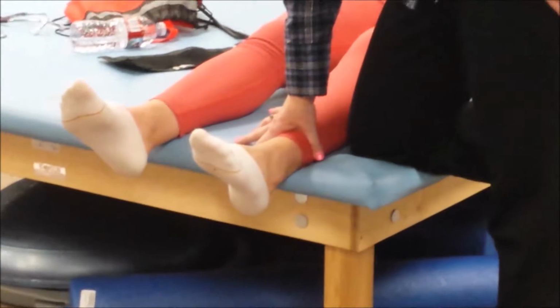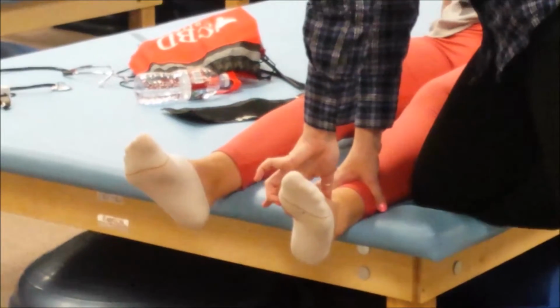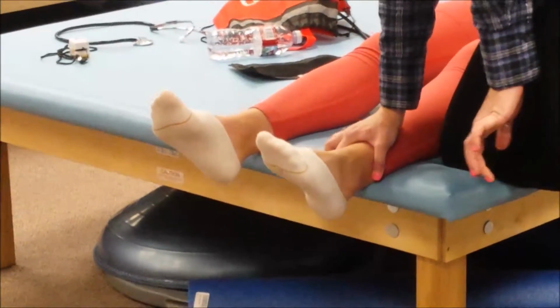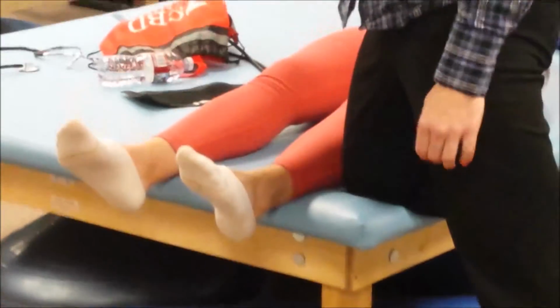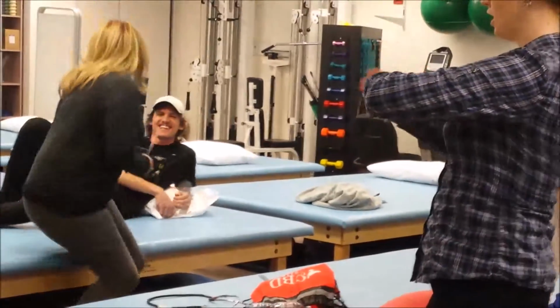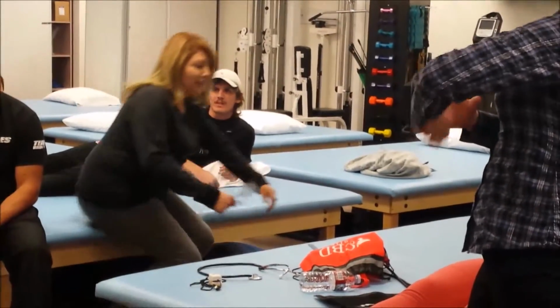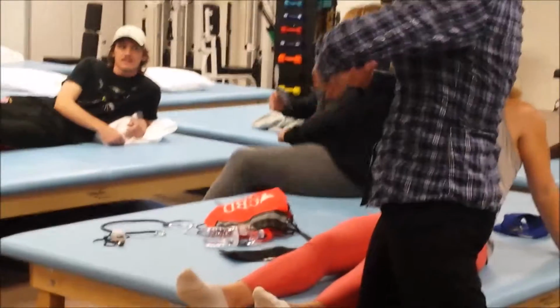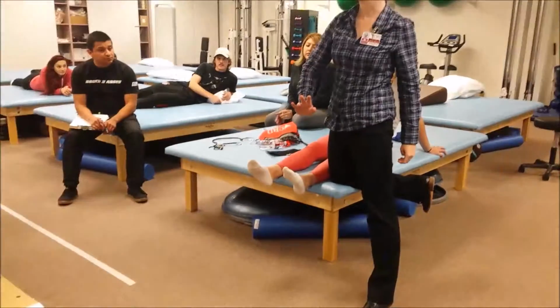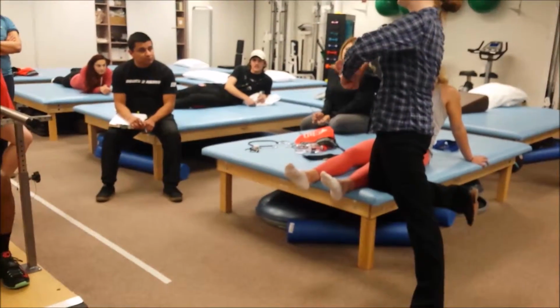The tib fib. And then what am I mobilizing? The talus. Everyone with me? Stabilize tib fib, mobilize talus. And so we have convex surface moving on a concave surface. So convex on concave is opposite. Dorsiflexion, your foot moves forward in the anatomical plane, which means we're going to do the opposite and push the talus backwards.